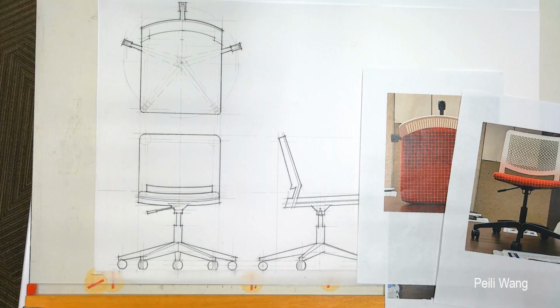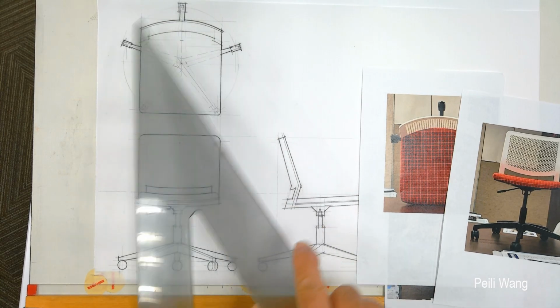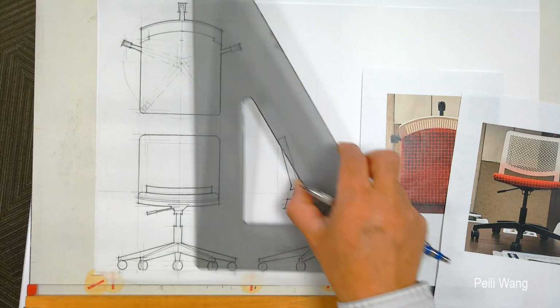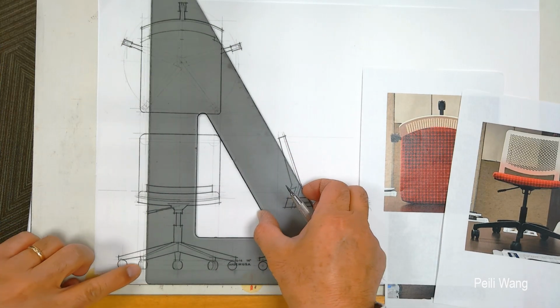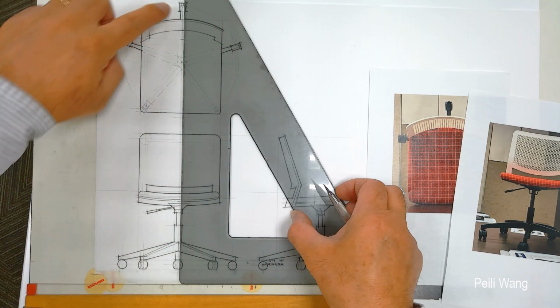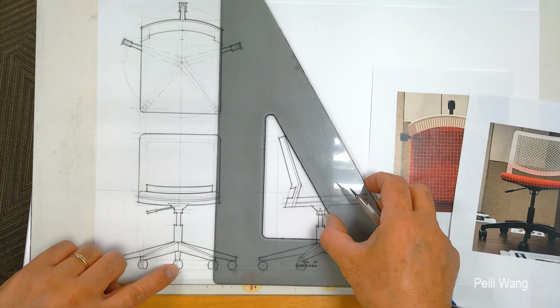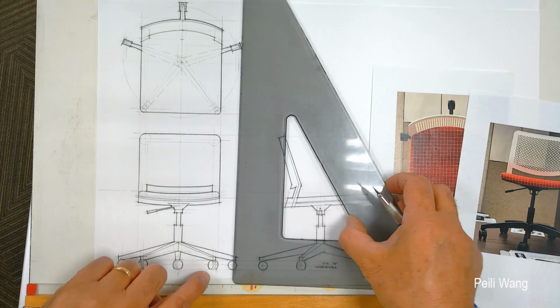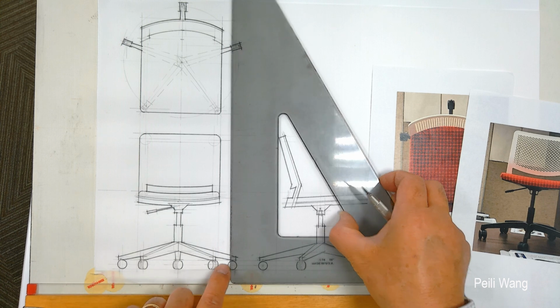Take a look from here. We have 1, 2, 3, 4, 5. First leg here, second leg here, center leg here, see that? And this leg here, this one here. So we can see 1, 2, 3, 4, 5.